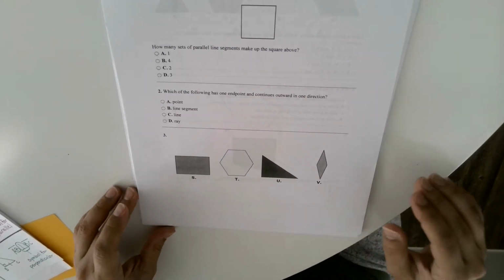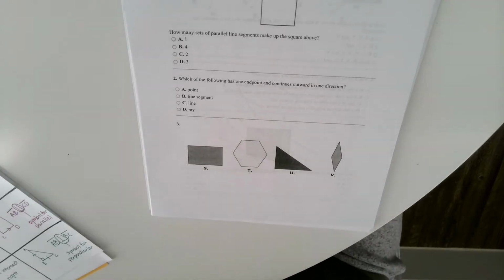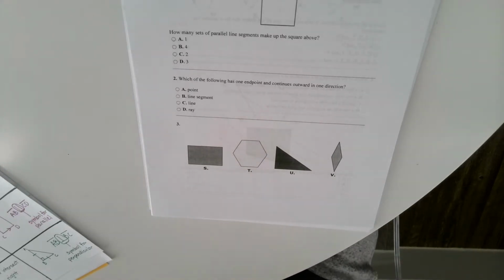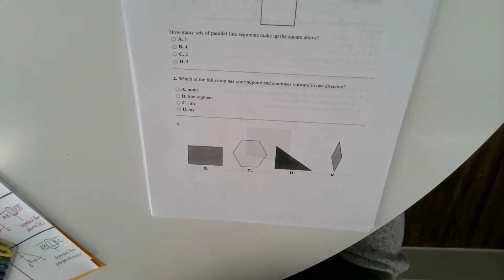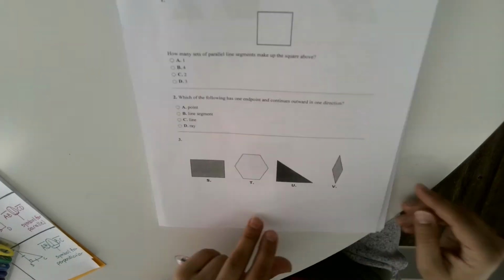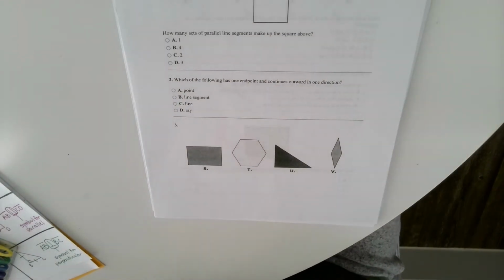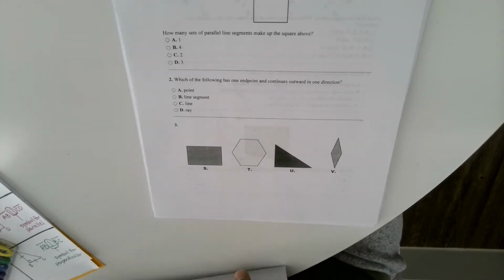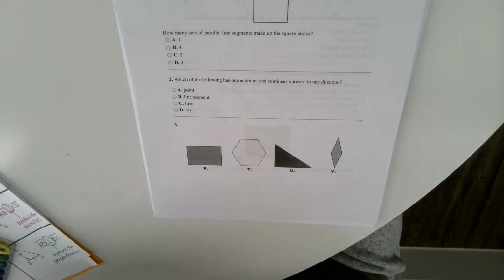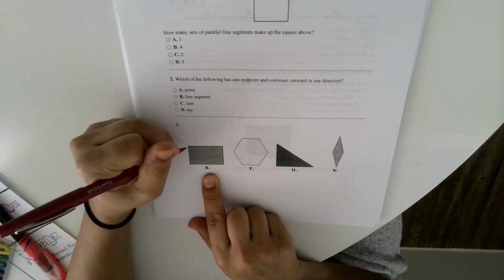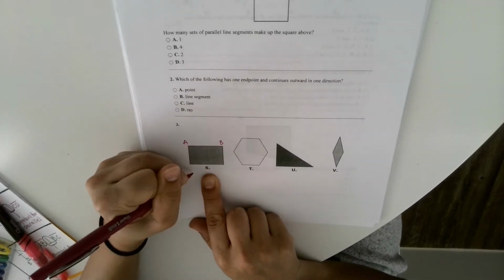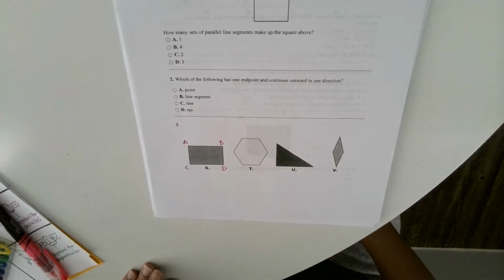All right, so when we look at the pages in our packet, we're just going to really work on number 3. Nothing too big. Number 3 does have a question, but I just want us practicing labeling and then finding parallel and perpendicular lines on number 3. So that's what we're going to do here. When we look at this one right here, we label it A, B, C, and D.